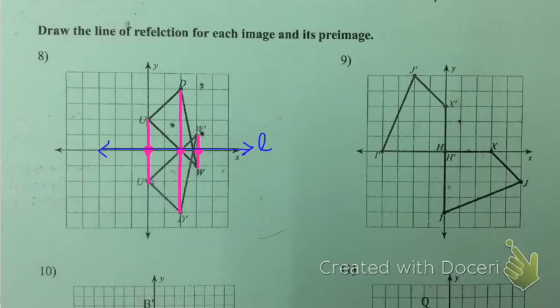Let's take a look at problem number 9. For problem number 9, let's connect a pair of points. Which pair of points would you guys like to connect? X? Okay, let's connect X and X prime. For this set, it's kind of hard to just count and tell exactly where the middle is.